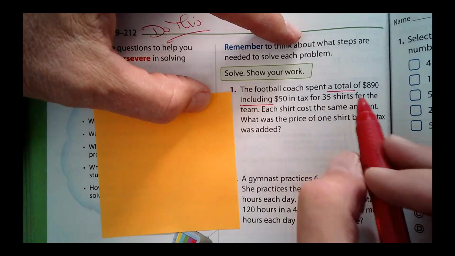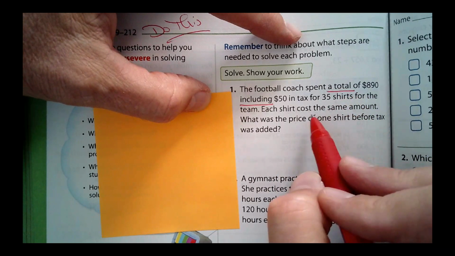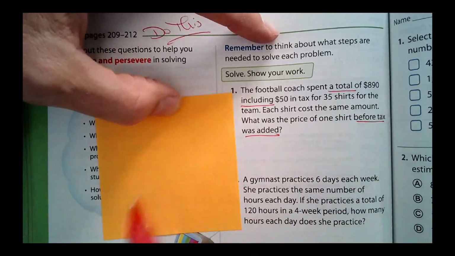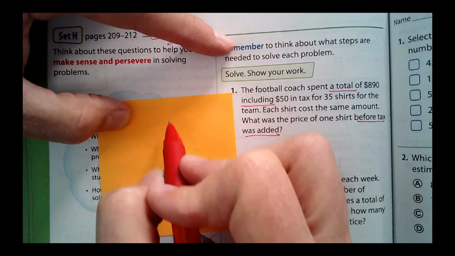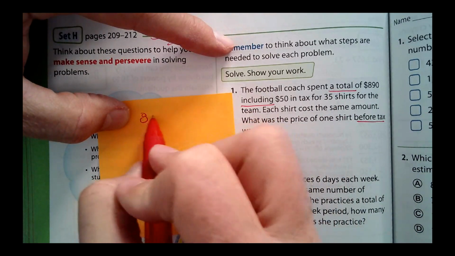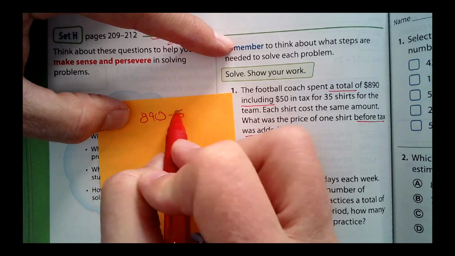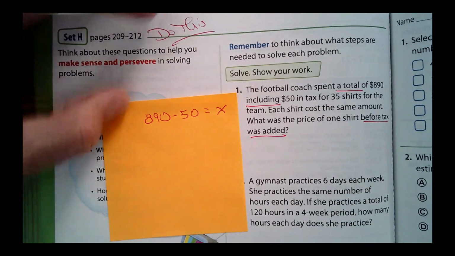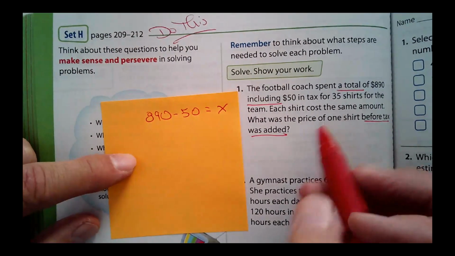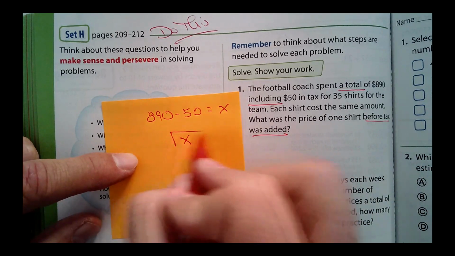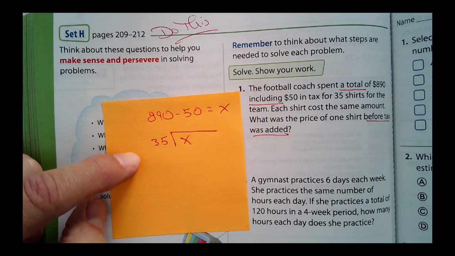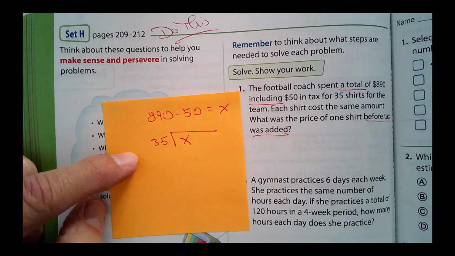So that means the first thing we need to do, since it says before the tax was added, is subtract the tax. So it's going to be 890 subtracting 50 equals, and I'll just say X. Okay, and you guys could write that down. Then whatever X is, that's going to be divided by 35. Okay? And that will be your answer.